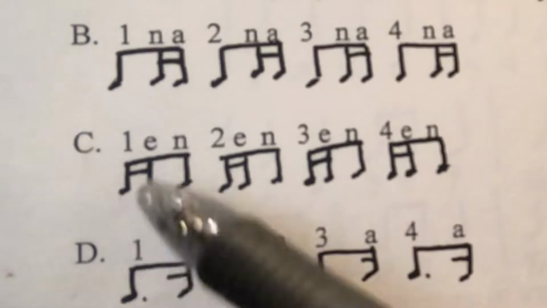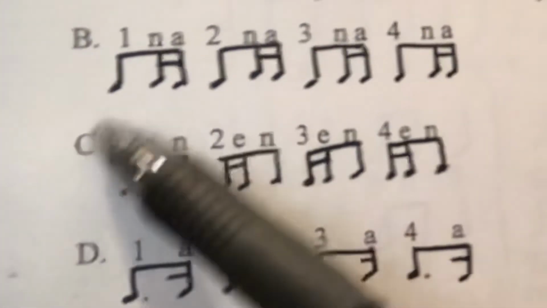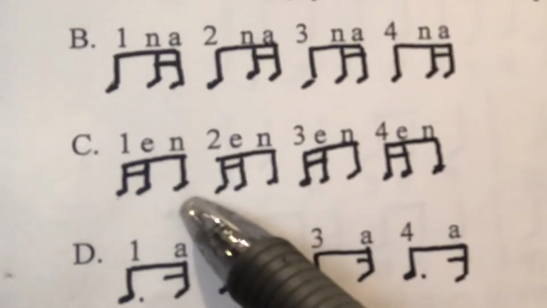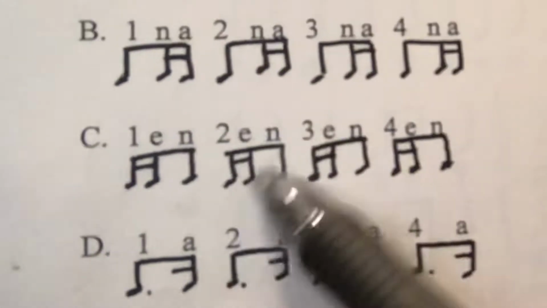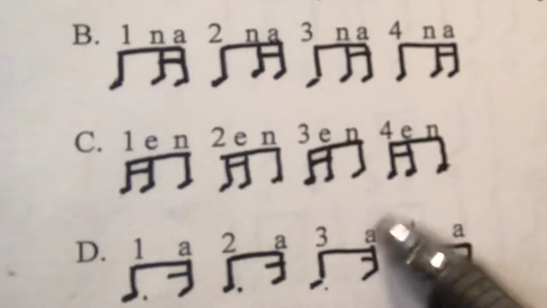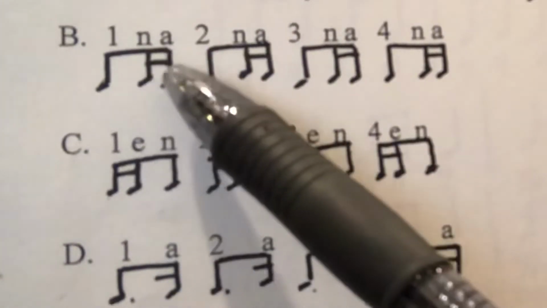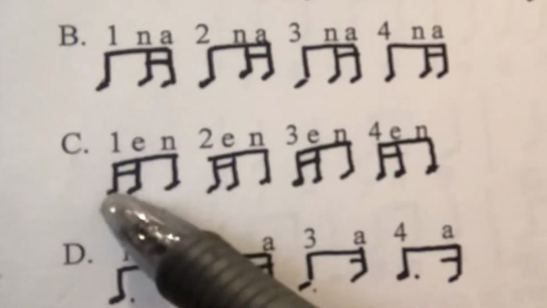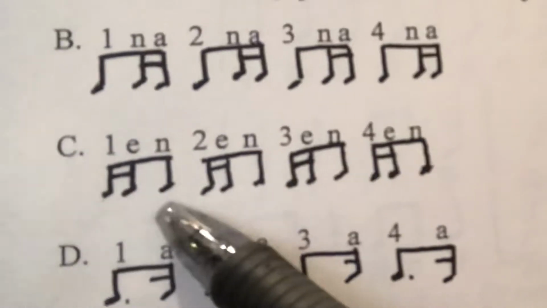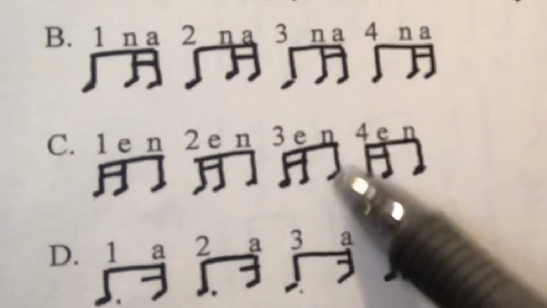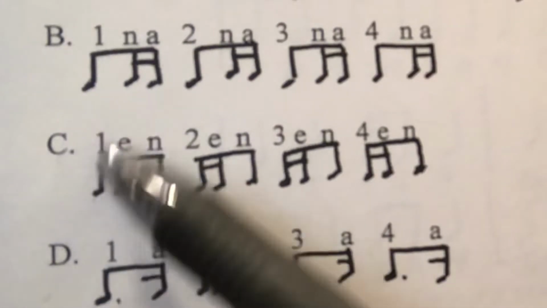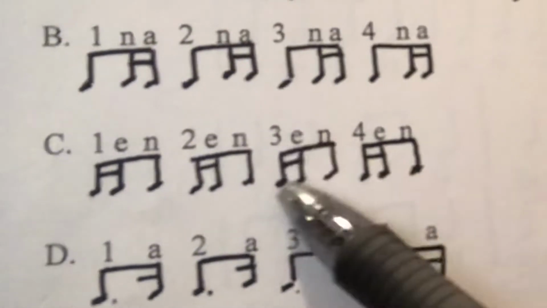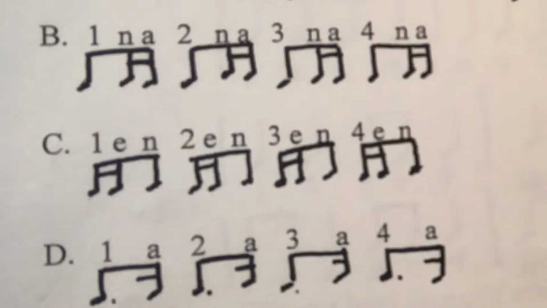On the third line, we have 2 16th notes followed by an 8th note. Again, this combination is equal to 1 beat, but it's just the opposite of letter B. So to count this, we have 1 E and, 2 E and, 3 E and, 4 E and. Count that again with me. 1 E and, 2 E and, 3 E and, 4 E and.